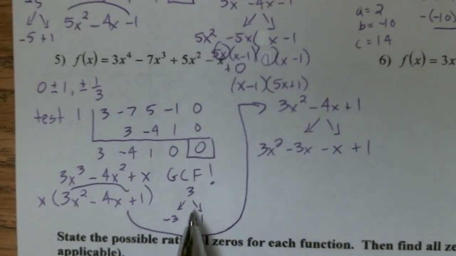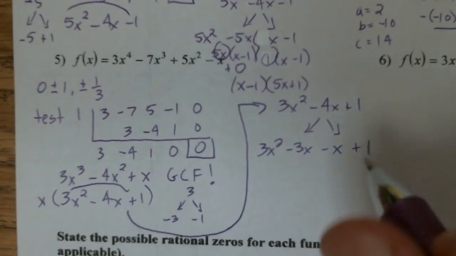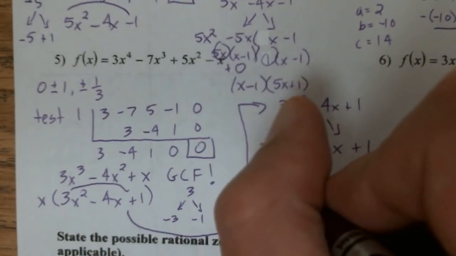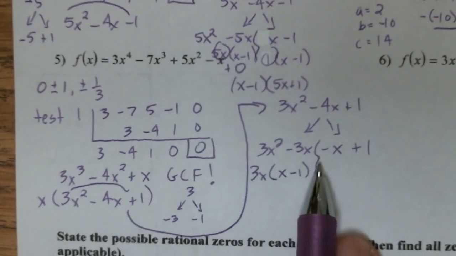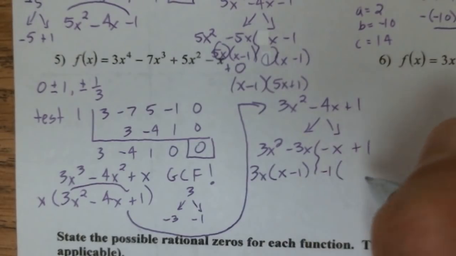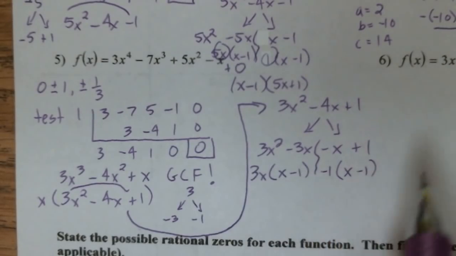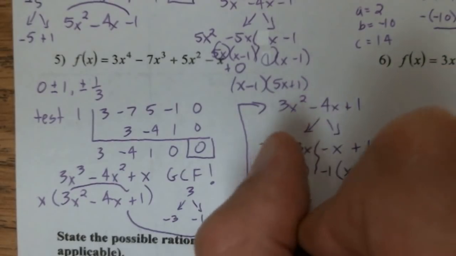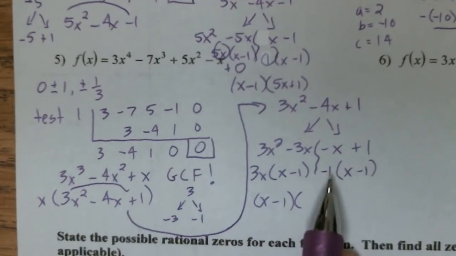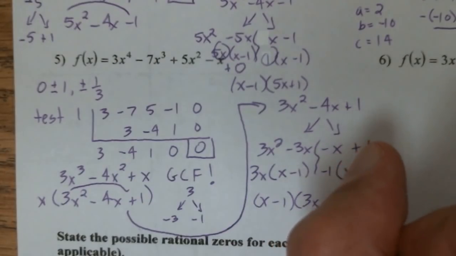Okay, so I just split negative 4x into negative 3x and negative x. Now I can draw my curtain. I can pull out a 3x. That will leave me with x minus 1. There's a negative there, so I've got to pull out the negative 1. That will also leave me with x minus 1. Okay, so this is going to be x minus 1 times the stuff on the outside, 3x minus 1.